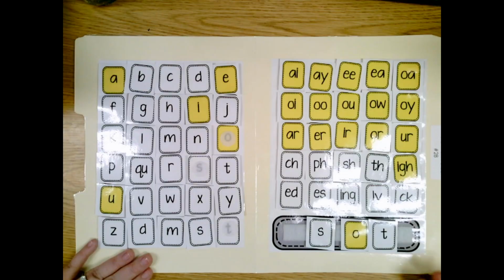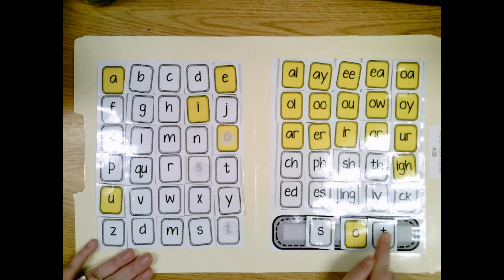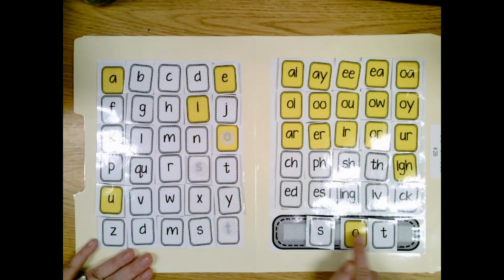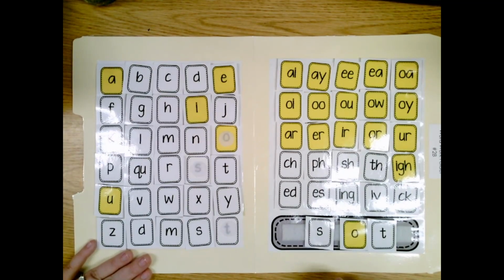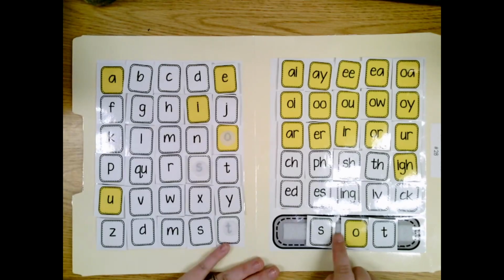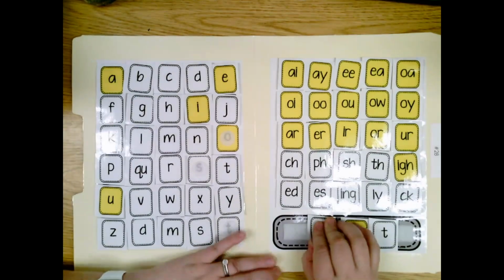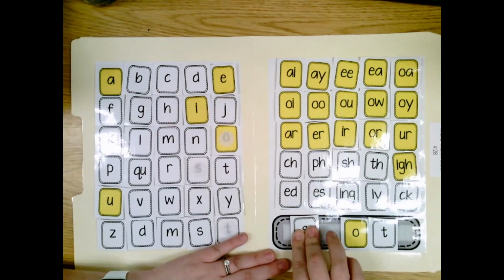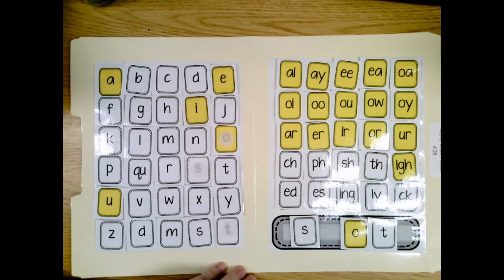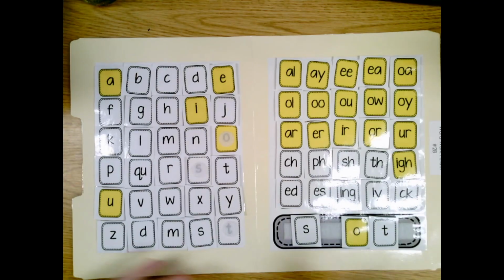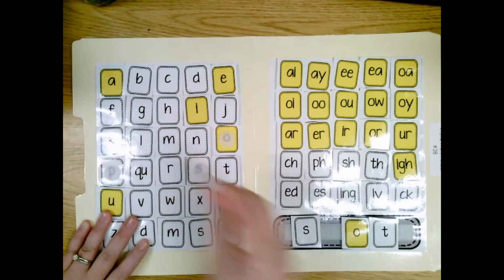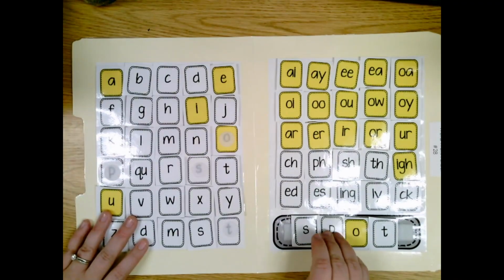What do I need to do to make spot? What should I do to make spot? Well, we need another letter here. And I hear that the letter we need there is P. Watch as I point. Spot. It makes sense. Let's take the P and put it right here.